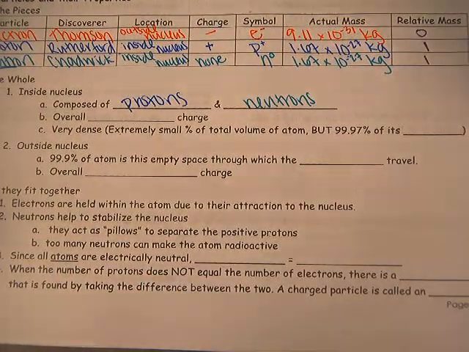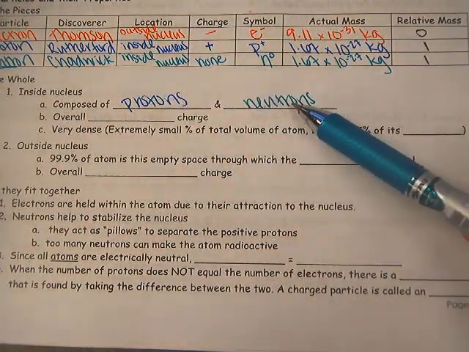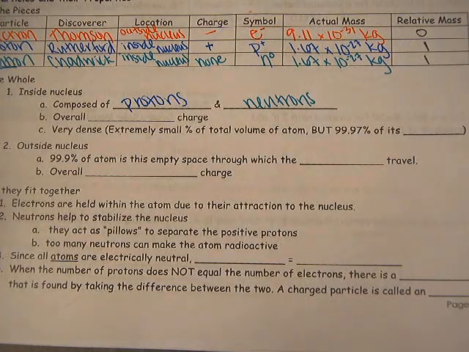If you have positive charges and neutral charges combined in this mass in the center of your atom, the overall charge of that nucleus is going to be positive because you don't have negative charges in the center to balance it out. So it overall has a positive charge.